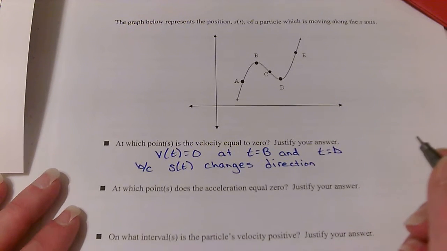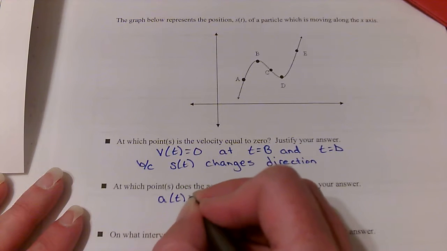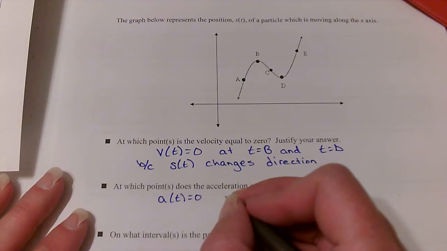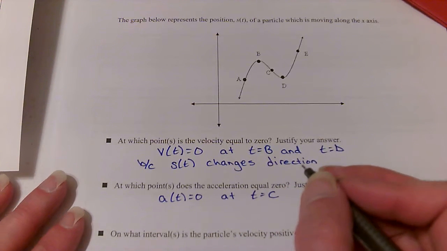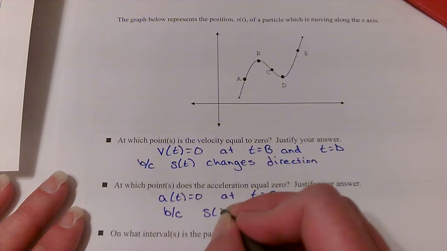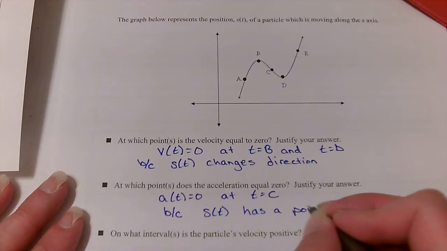At which point does acceleration equal 0? Well, that would be the second derivative. That's going to be a point of inflection. That's happening at C. S of t has a point of inflection.